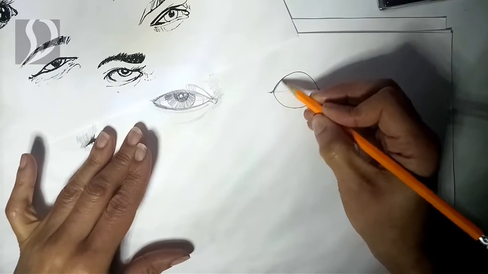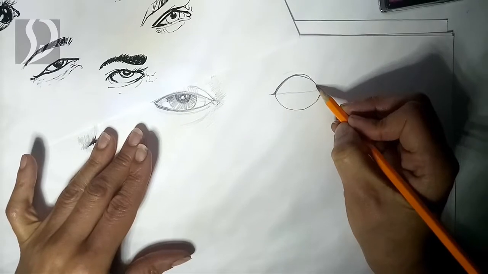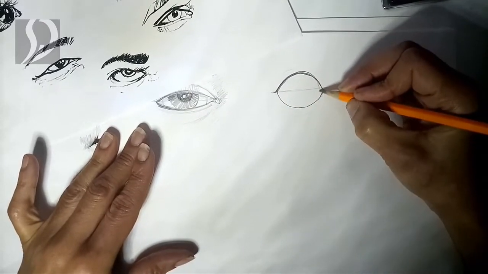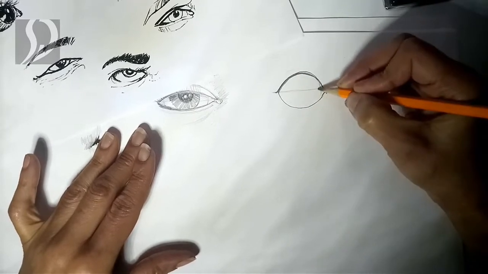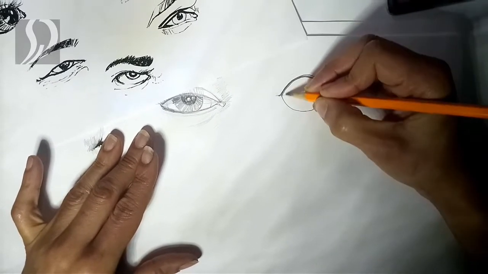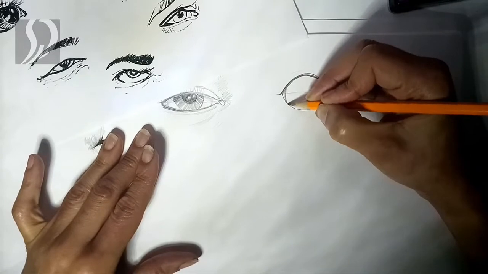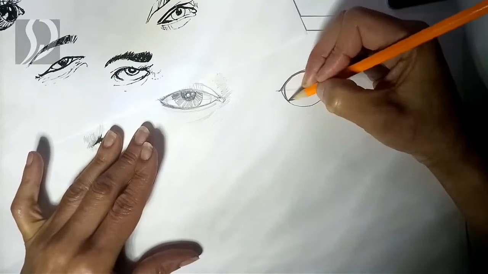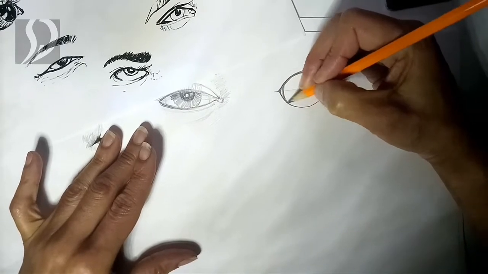Add that teardrop back to our eyelash area, darken that in so we can see that a little darker, and then make sure it's nice and round and looks like it's still behind our eyelids though. Okay, we just see more of it. So let's darken the underside as well.